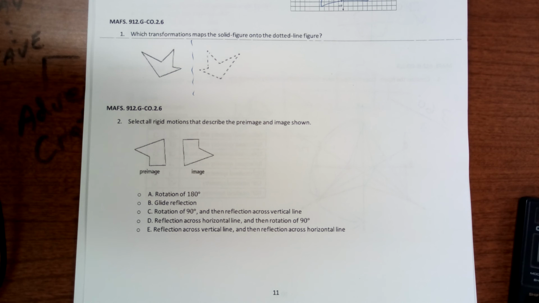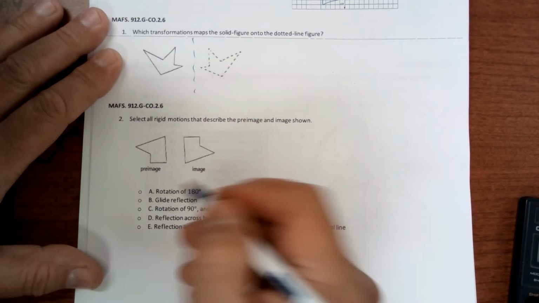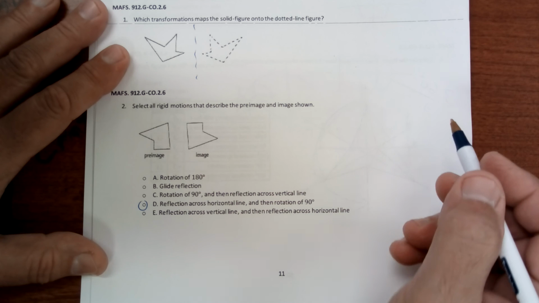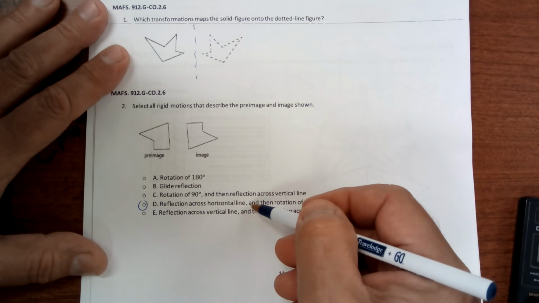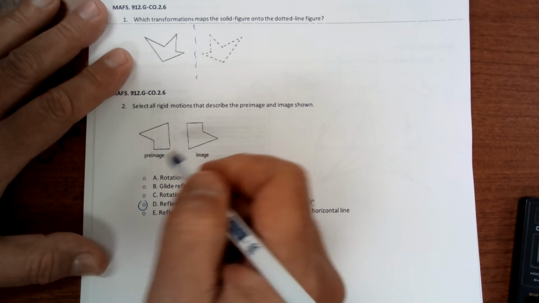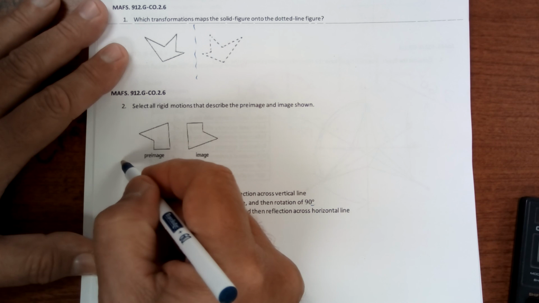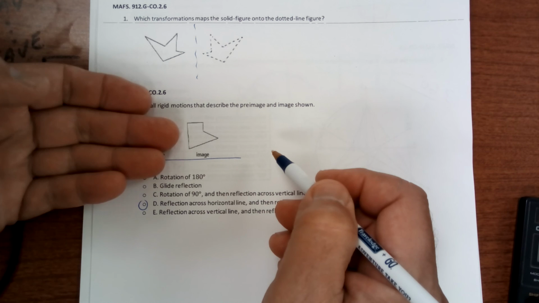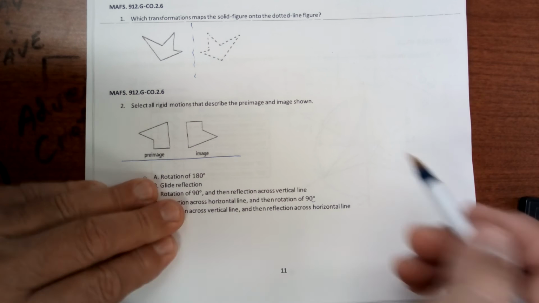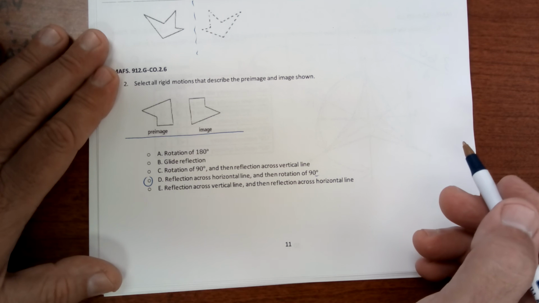If you reflect it over the horizontal, okay, and then, let's see here, reflect it over a horizontal line and then rotate it 90 degrees. So a horizontal line would look like this, and if you reflect it, it's going to look like that, and if you rotate it 90 degrees, is what they're saying is going to work on this, okay?